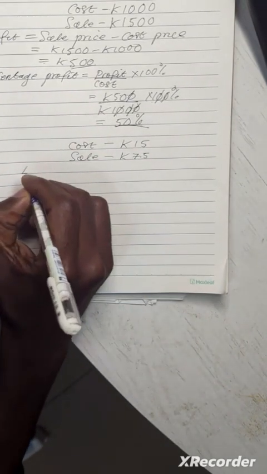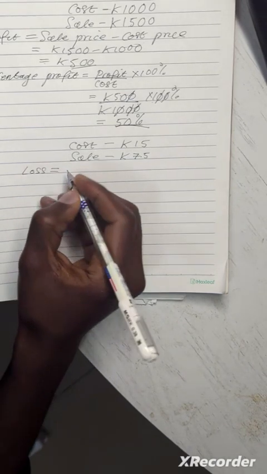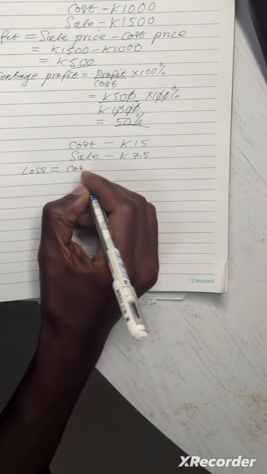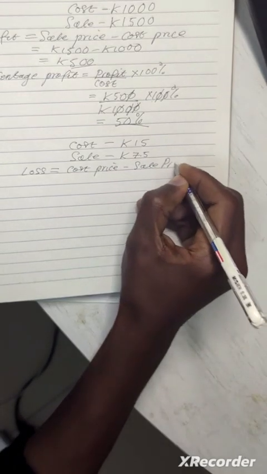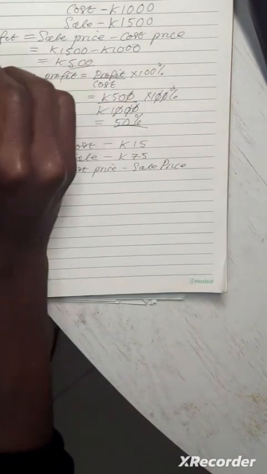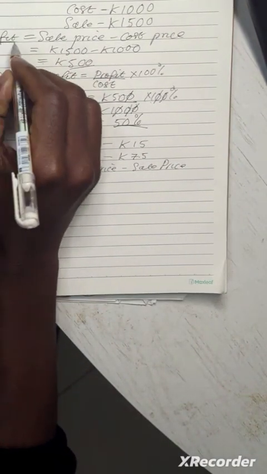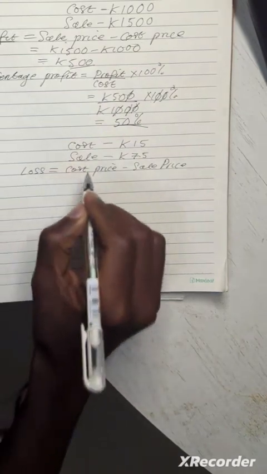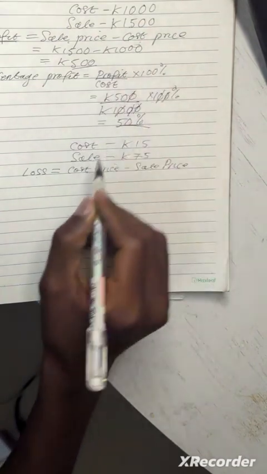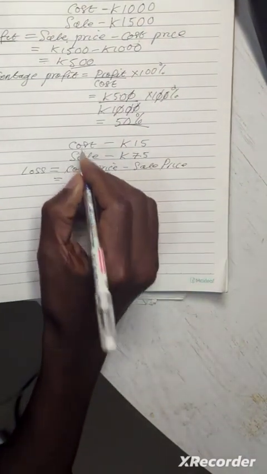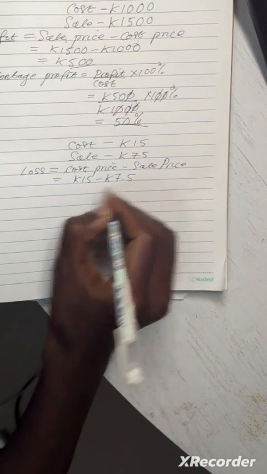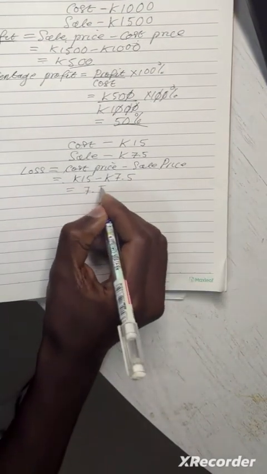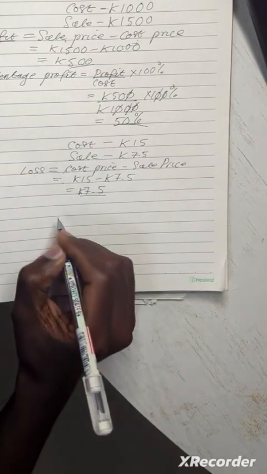So loss is cost price minus sale price. The formula for loss and profit are the same. The formula for profit is sale minus cost, but for loss it's cost minus sale. So it's the same, but they are just interchanged. So in this case, what is the cost? 15 kwacha. What is the sale? 7.5 kwacha. So 15 minus 7.5 is 7.5 kwacha. Okay, that is the loss.